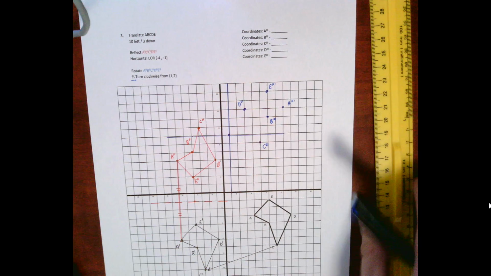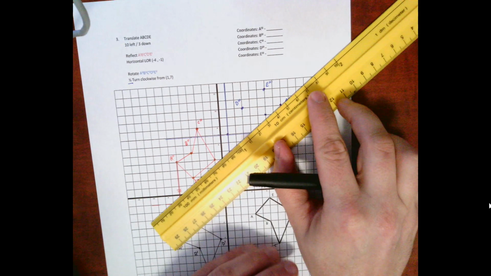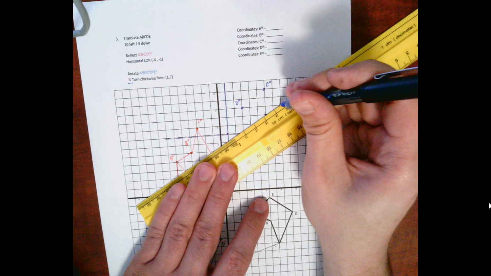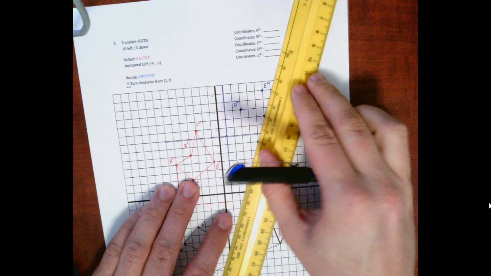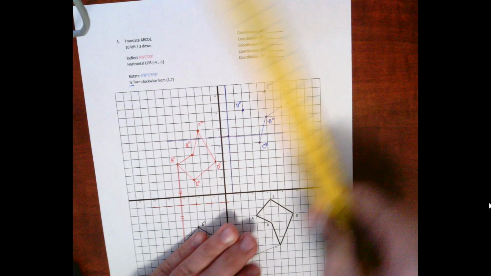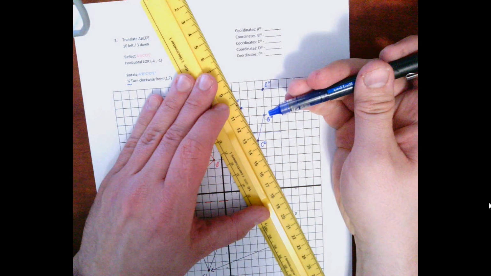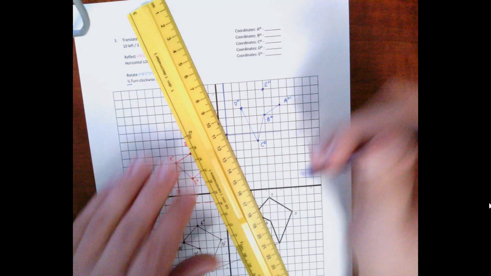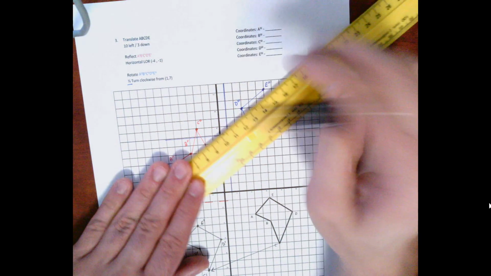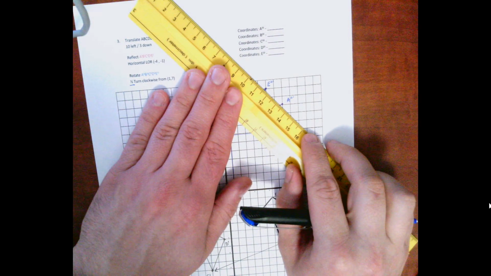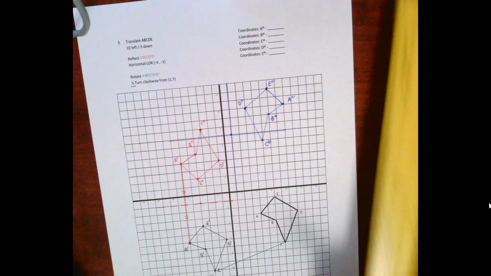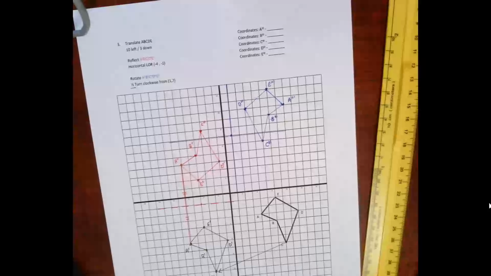As always, we're going to connect the dots. A to B, well, B to C, C to D, D to E, and E back to A. We're going to take our compass, and we're going to add our point of rotation.